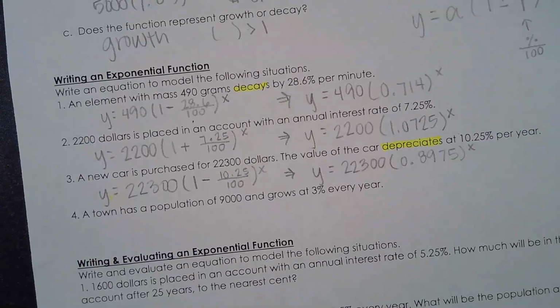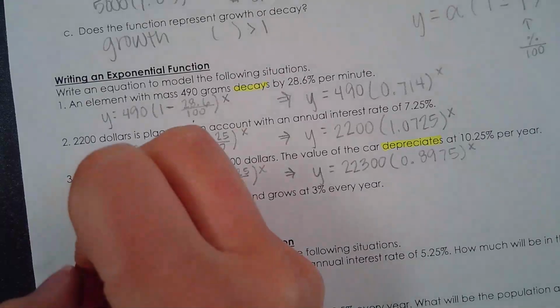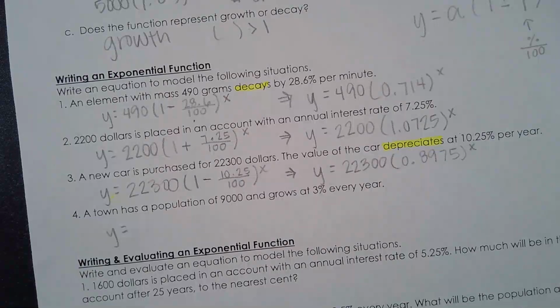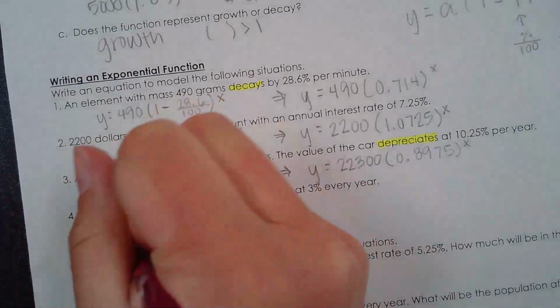So the next one, number 4, a town has a population of 9,000 and grows at 3% every year. So we're still going to have that y equals out front. And then what's our A, our starting amount this time? 9,000, good.